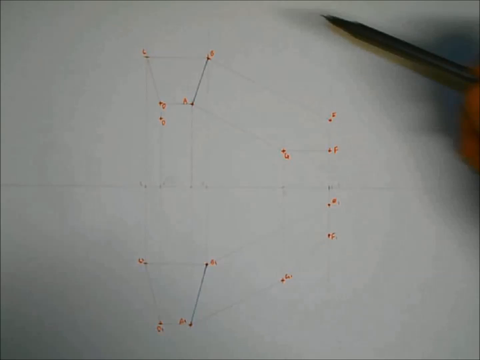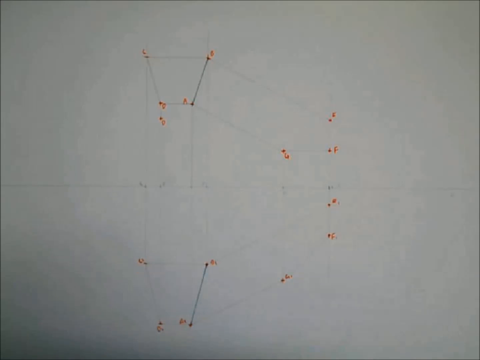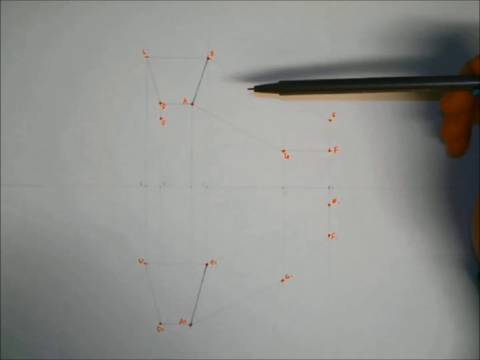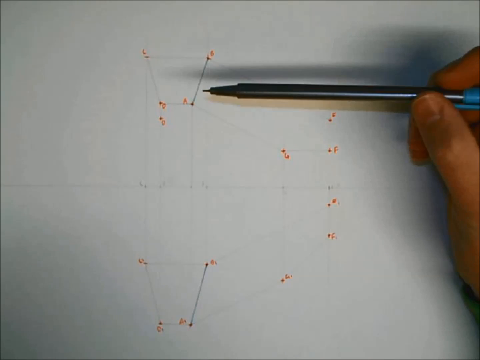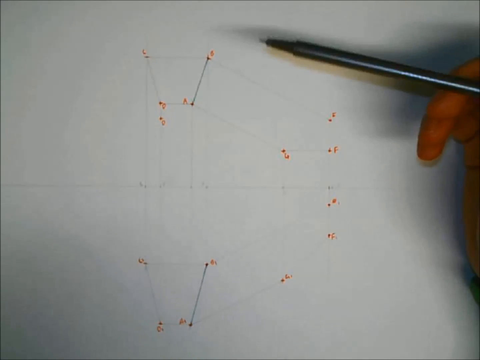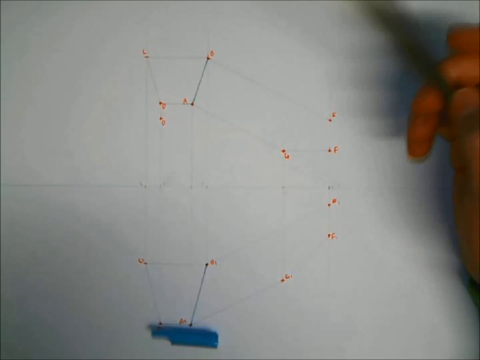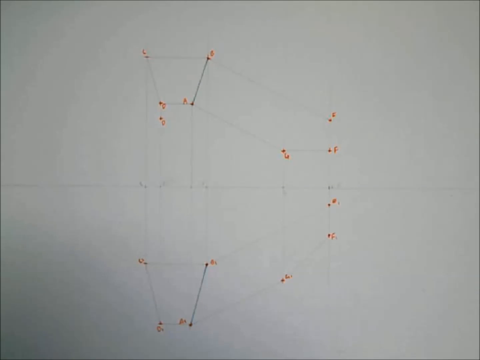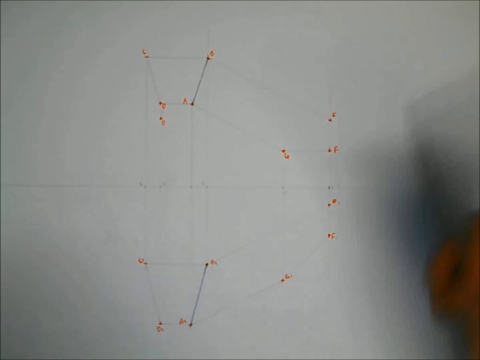Find the dihedral angle. You must project two auxiliary views, using that line section. First view is always perpendicular to line section. Second view is always parallel to line section. So we need to go 90 degrees to this line section.